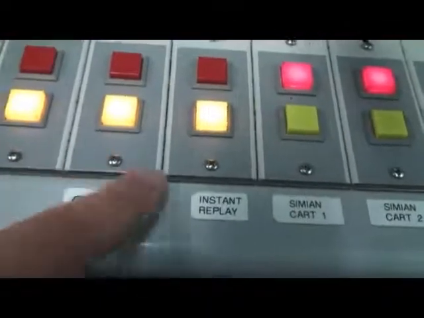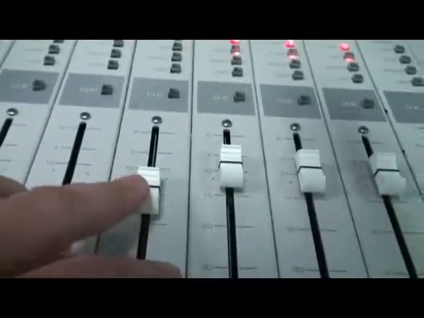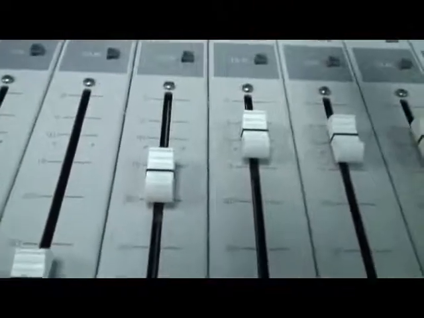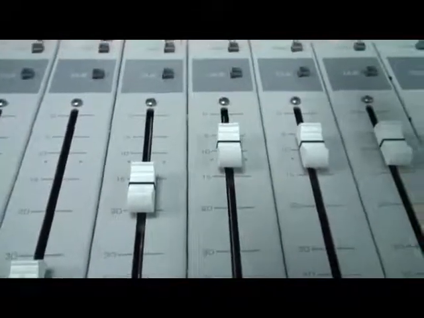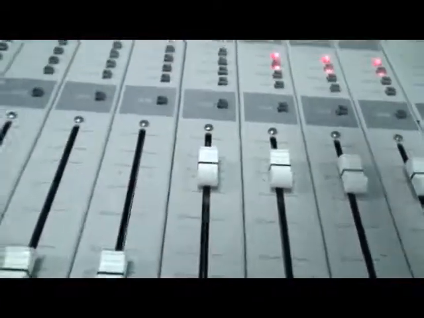And I'll show you how to do it. Once you get to the board, that's the instant replay channel. You pot up or move the slider up to where you need it. You can have it lower, or you can move it up. If it's a song, you can move it up higher. And make sure the channel is in program if you want it, or you can even put it in audition.